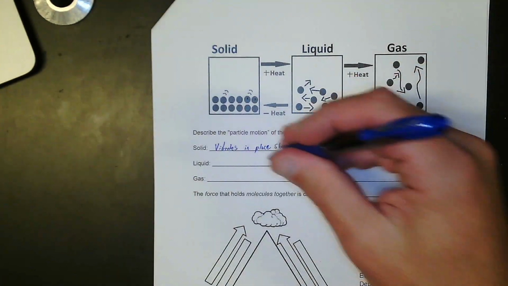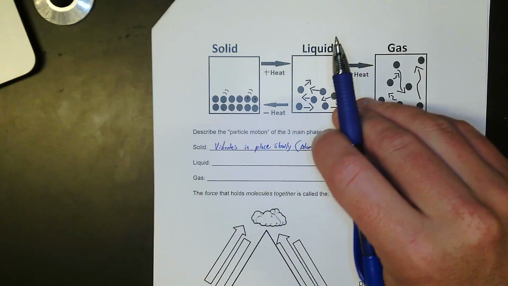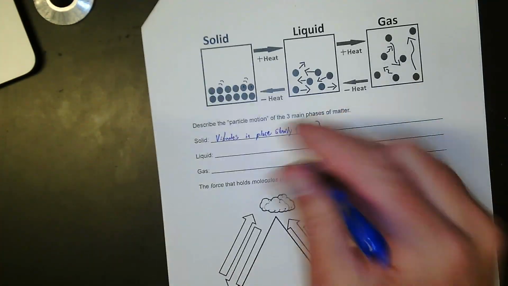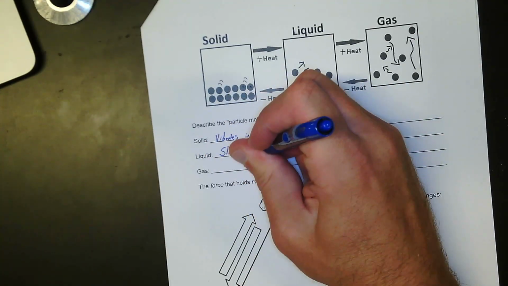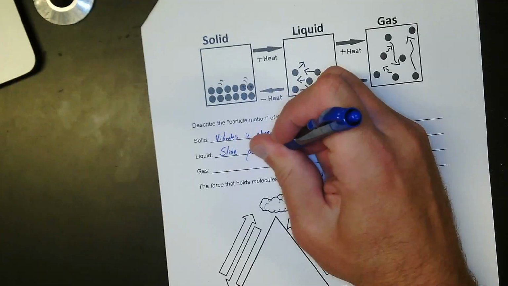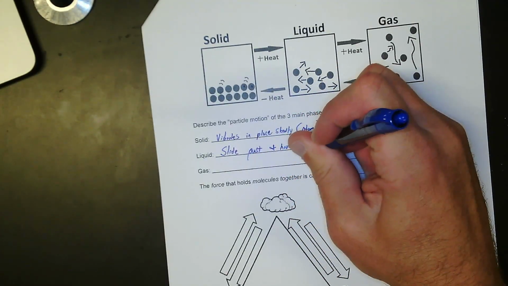But the individual pieces at the molecular level are vibrating slowly, not moving very fast. Liquids, they can slide past each other. They slide past and have more movement.